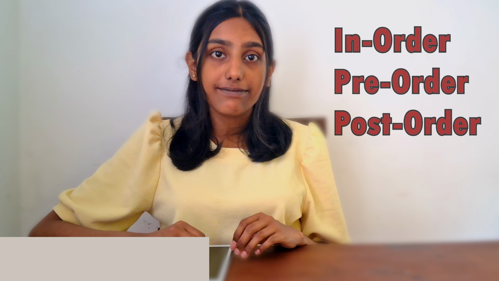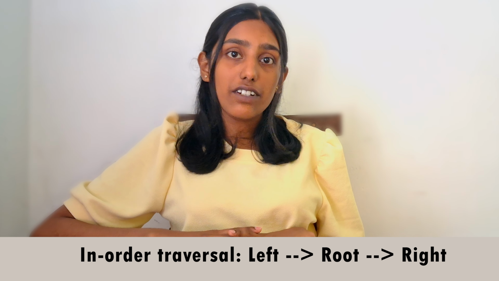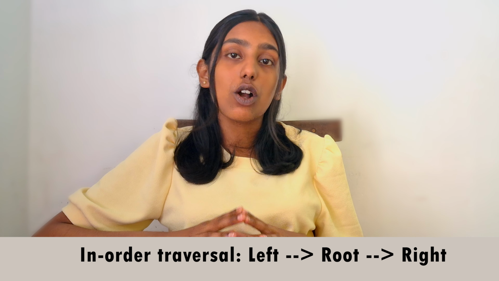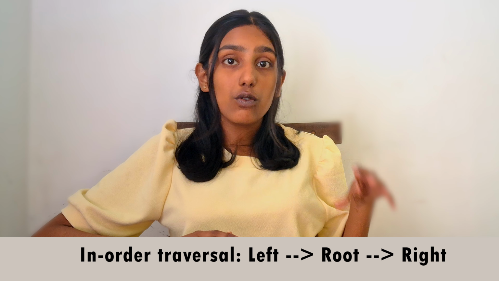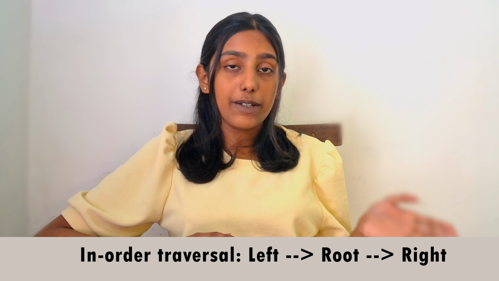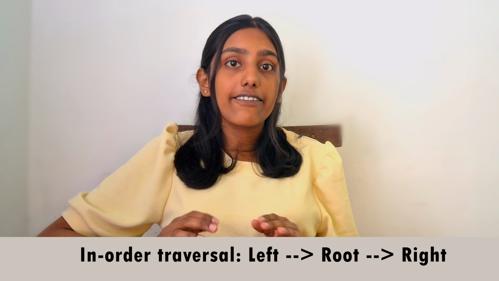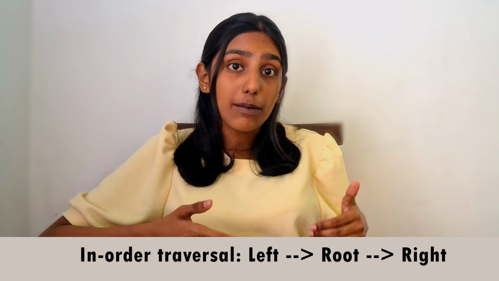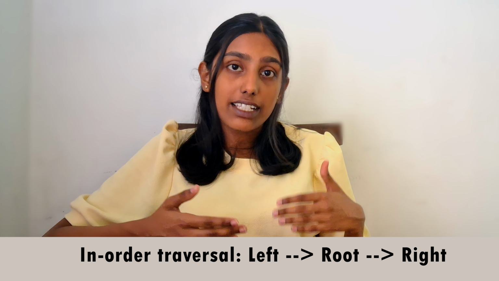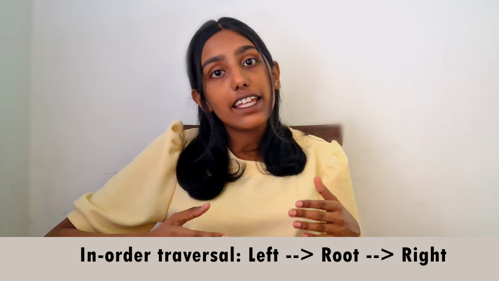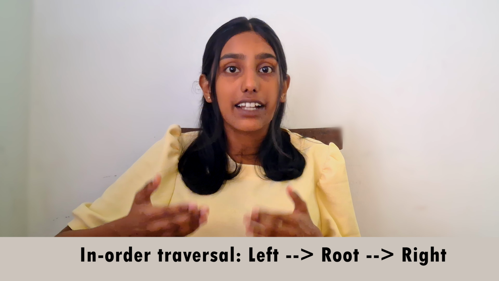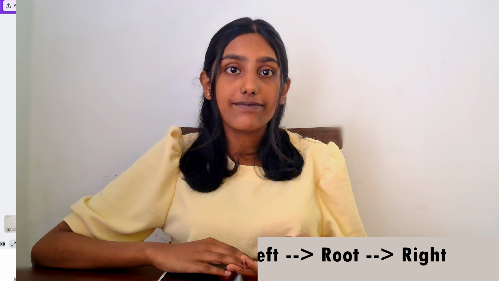In the in-order traversal for a binary tree, it processes the nodes in the order left subtree, root, and right subtree. This means that first it will recursively traverse all the nodes in the left subtree, then it will process the current root, and then finally it will recursively traverse all the nodes in the right child subtree.